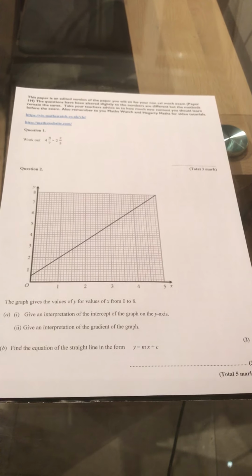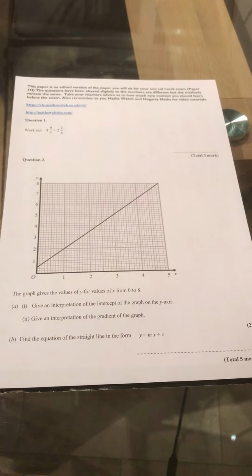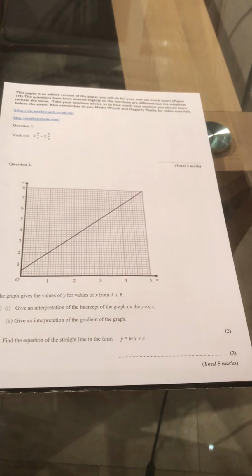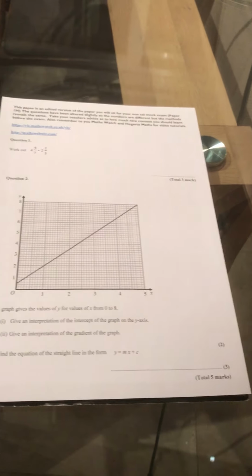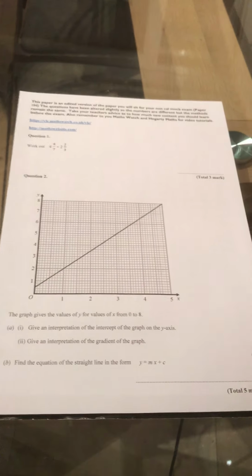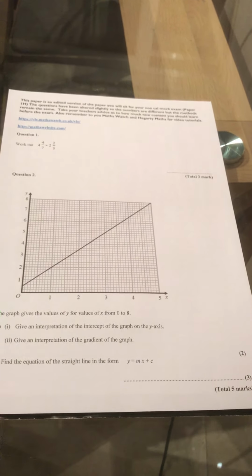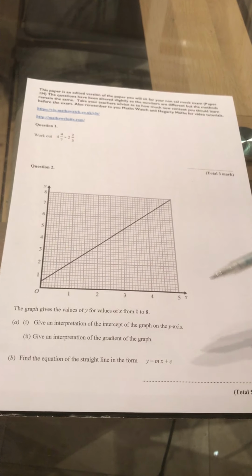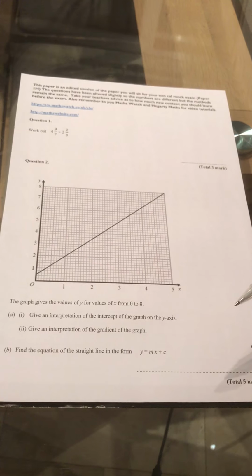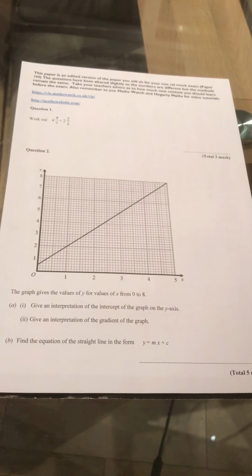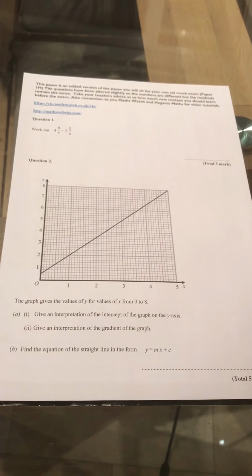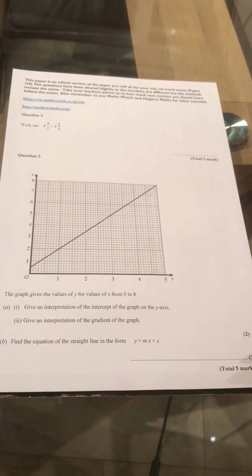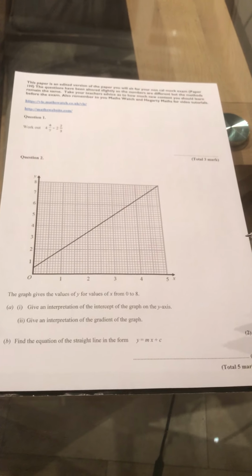So loads of you have been asking me about this question number 2 on the first paper you guys are going to take on Monday. This is a straight line graph question, y equals mx plus c. So let's have a look at it together and hopefully this will make a bit of sense. The question says the graph gives the values of y for values of x from 0 to 8, and part A1 is asking me to give an interpretation of the intercept of the graph on the y-axis.